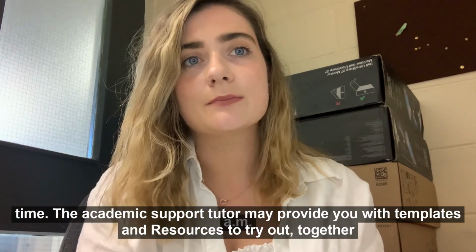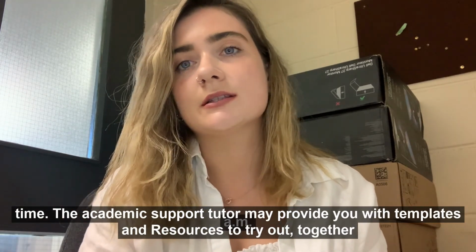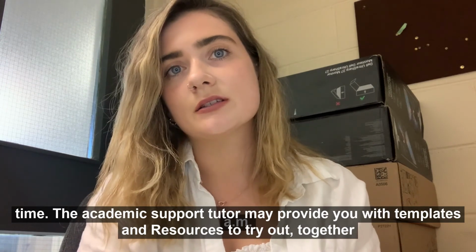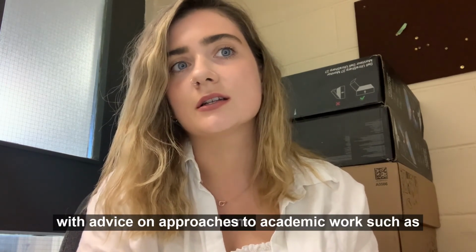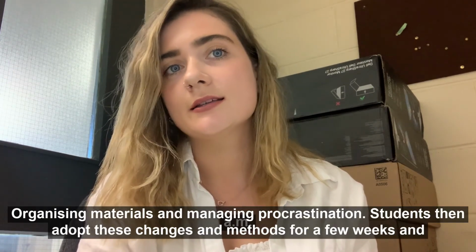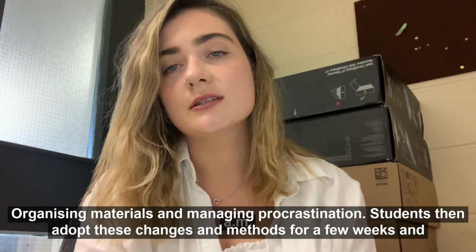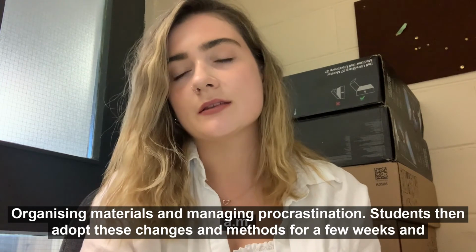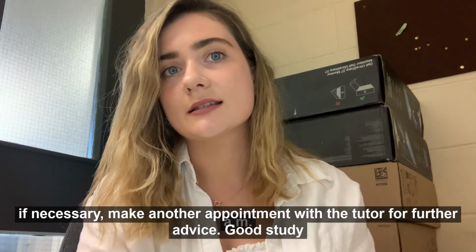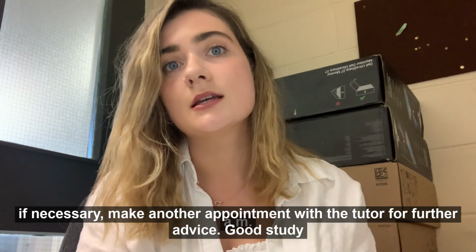The academic support tutor may provide you with templates and resources to try out, together with advice on approaches to academic work, such as organising materials and managing procrastination. Students then adopt these changes and methods for a few weeks, and if necessary, make another appointment with the tutor for further advice.